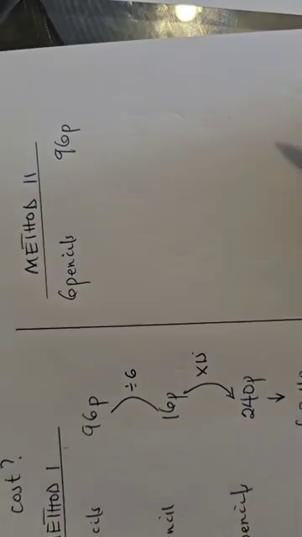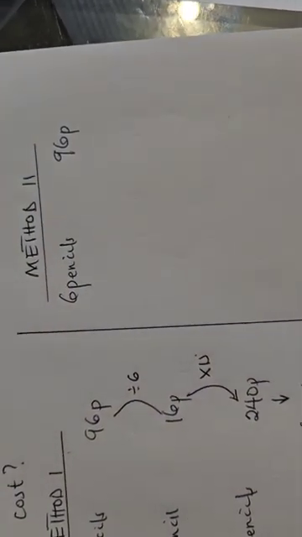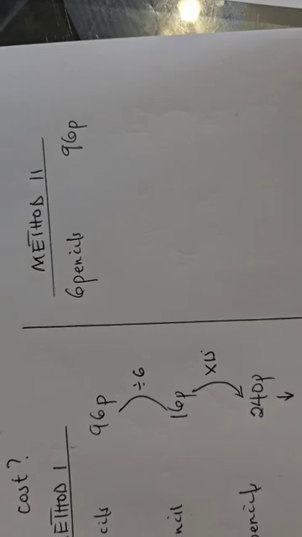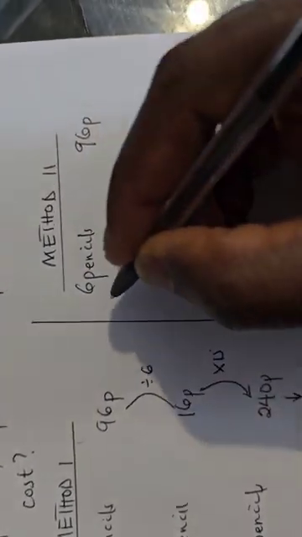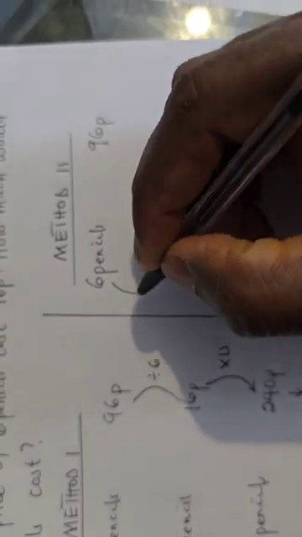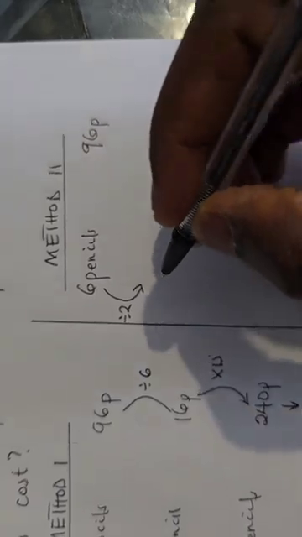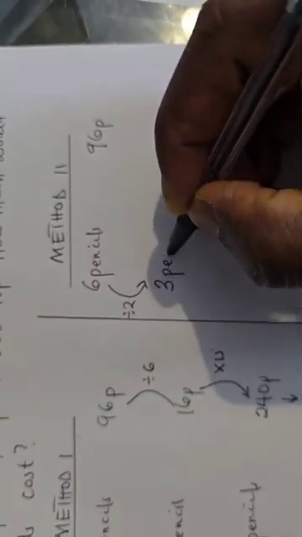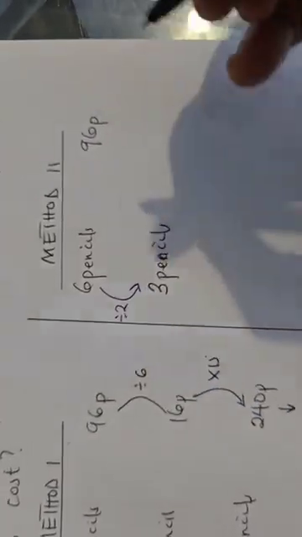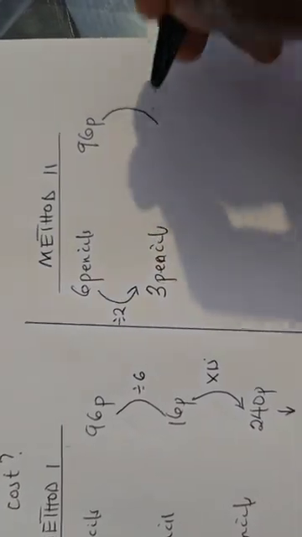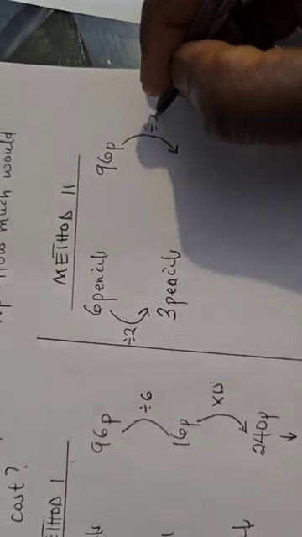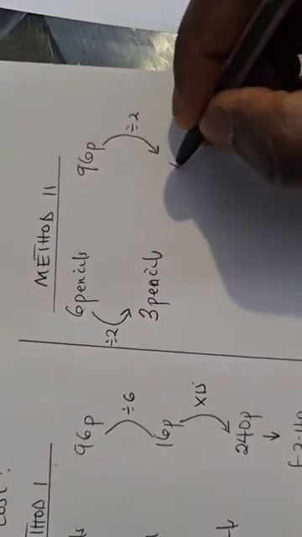So I'll look for a common factor of 6 and 96. I'll start with the list of them, and I'm going to use 2. 2 is a factor of 96 and 6. So I'm going to divide both sides by 2. I divide the left hand side, 6 by 2, and I'm getting 3. That is 3 pencils. I do the same thing on the right hand side. I divide the 96 by 2, and that is going to give me 48.